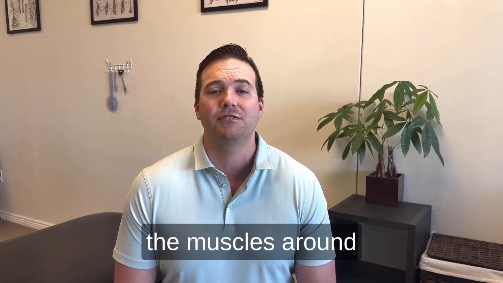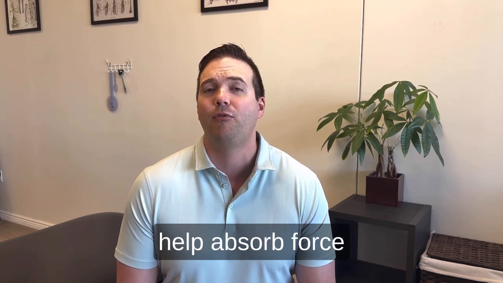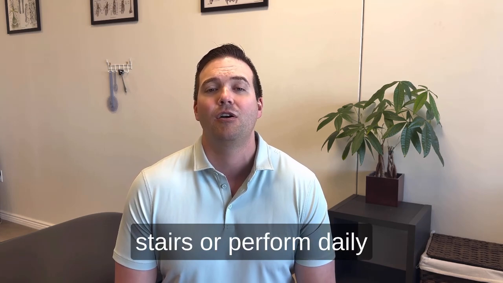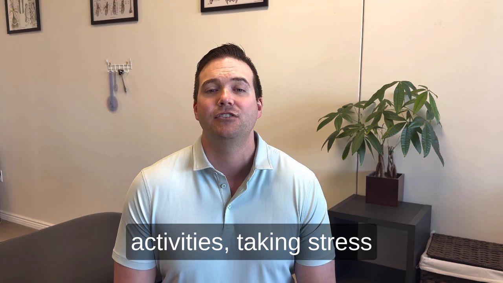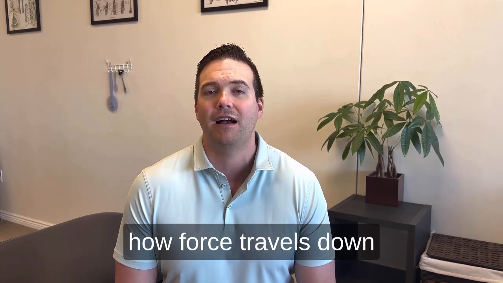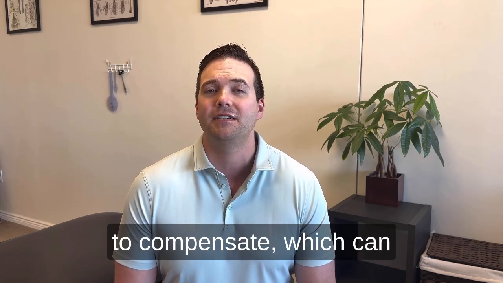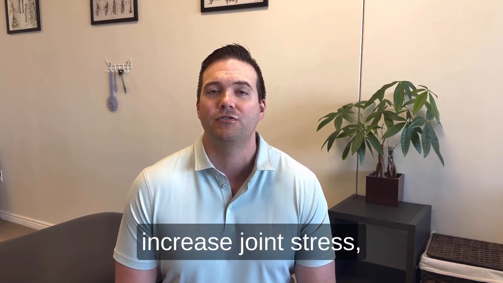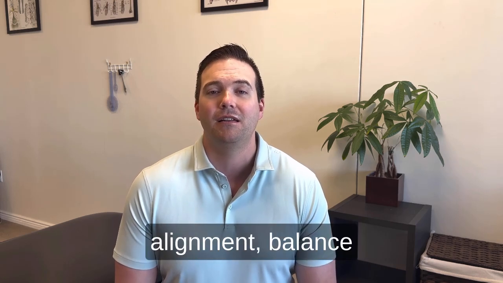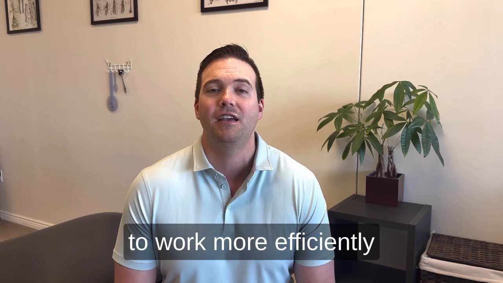First, by strengthening the muscles around your knee and your hip. Strong muscles in the knee help absorb force when you walk, climb stairs, or perform daily activities, taking stress off the joint itself. We also focus on strengthening the hip because the hip controls how force travels down into the knee. When the hip muscles are weak, the knee often has to compensate, which can increase joint stress, irritation, and pain. Improving hip strength helps with alignment, balance, and movement control, allowing the knee to work more efficiently and comfortably during everyday activities.